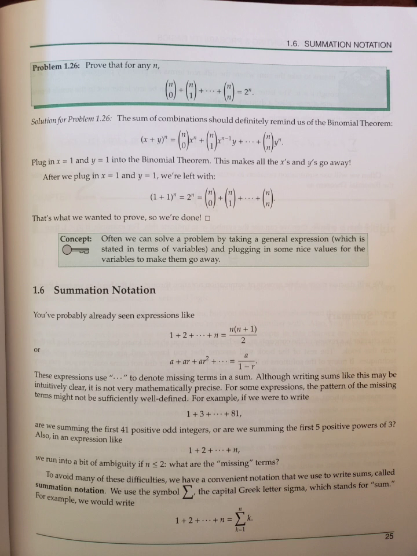So you've definitely had to add up things before, where you add up a bunch of things. You've probably seen this symbol before. If you look at the very bottom, you can see we have the capital sigma, that's what that's called, the Greek letter sigma, and on the bottom it says k equals 1, and on the top it says n.